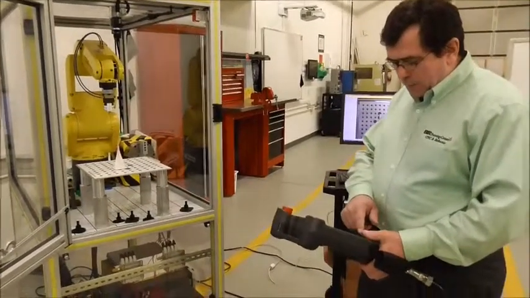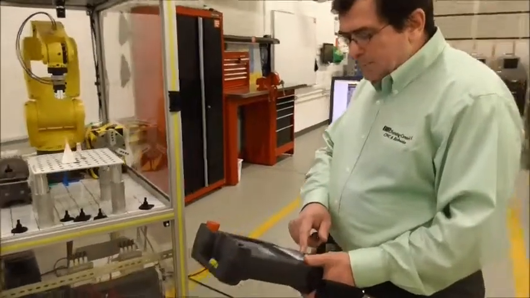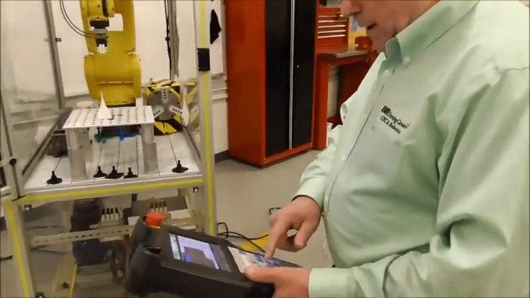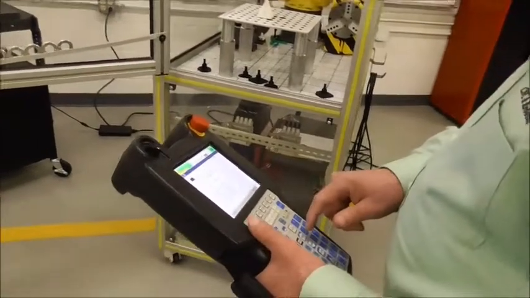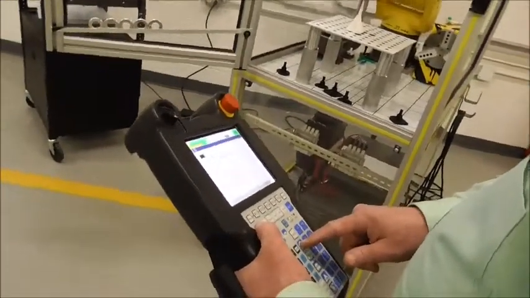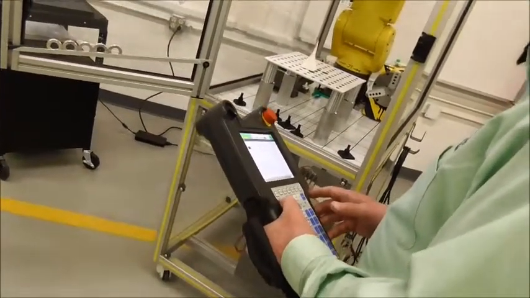We're going to menu, setup, tool frame, and we're going to run for the first point.